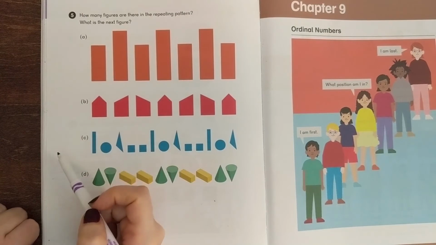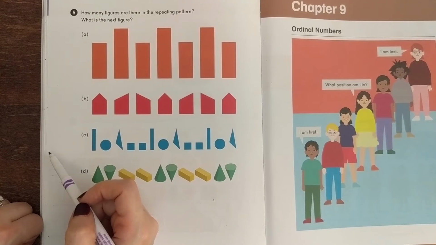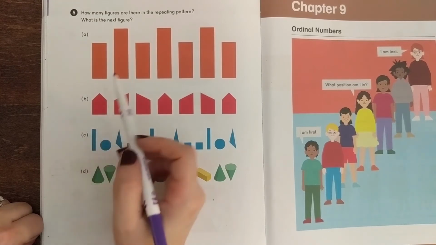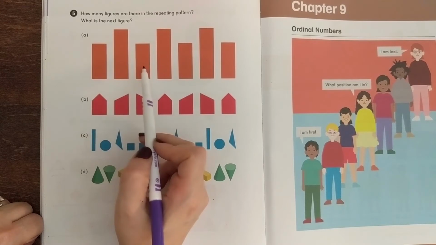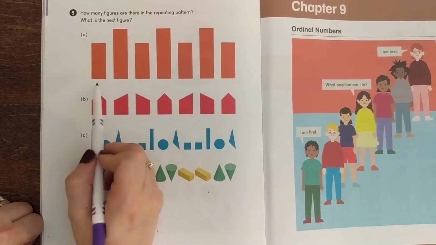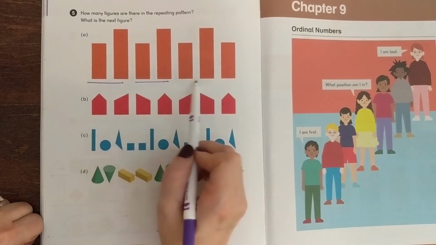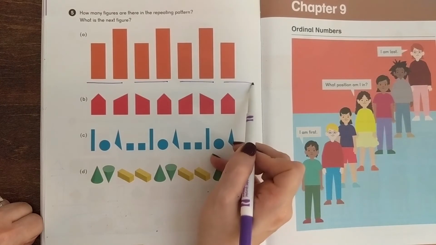Let's read number 5. It says, how many figures are there in the repeating pattern? So first, let's find out what the pattern is. And when you do, go ahead and underline it. Short, tall, short, tall, short, tall, short, tall. Did you notice the pattern?